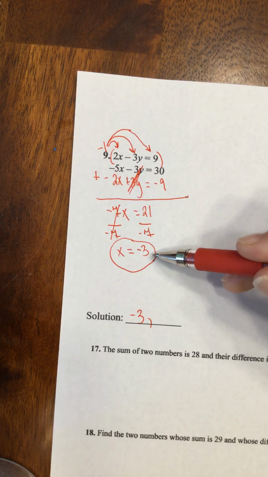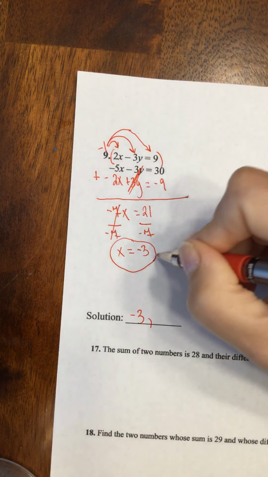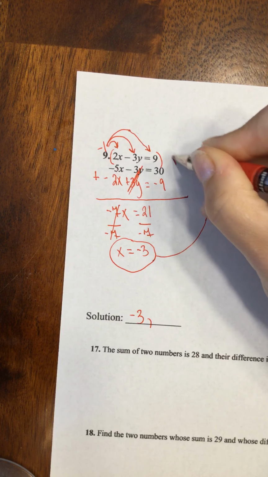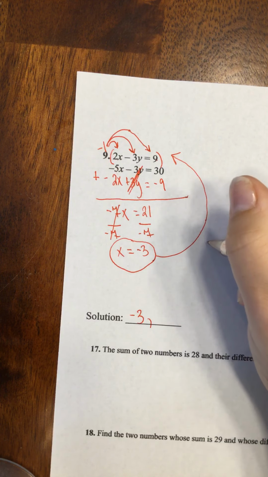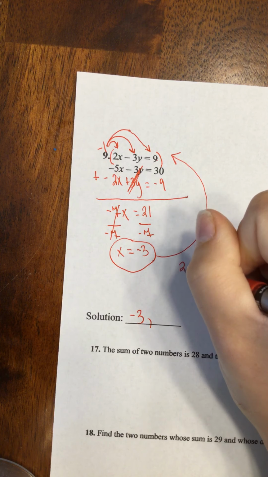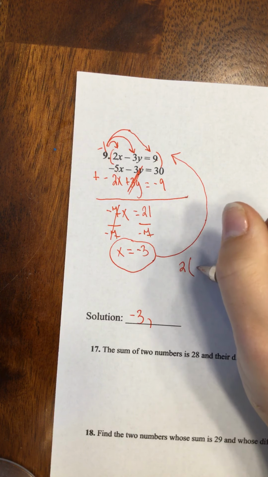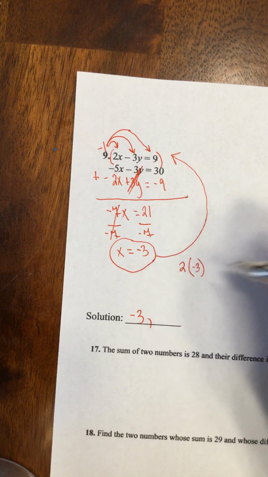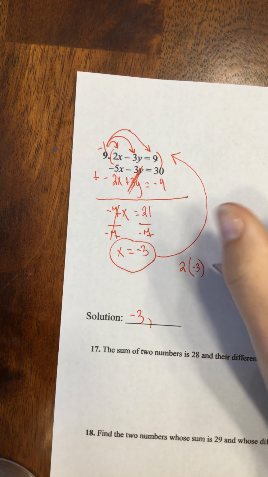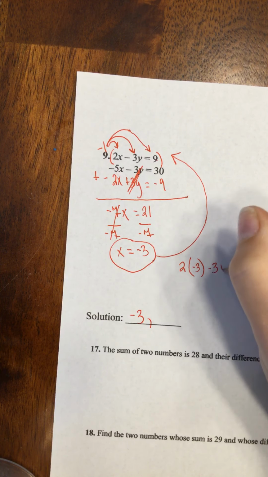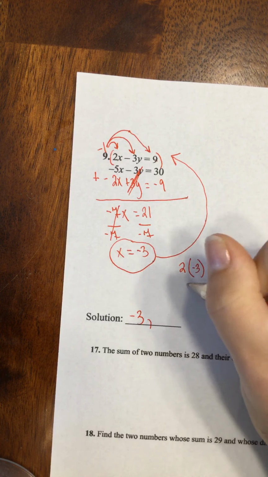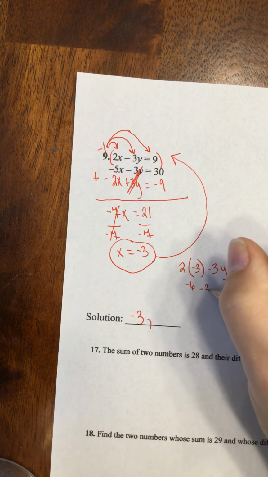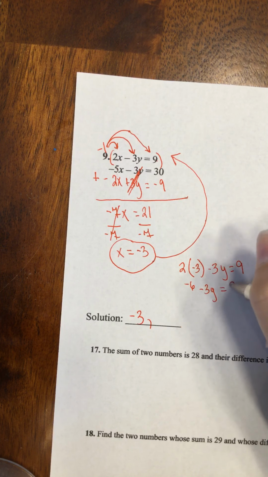Now I need to take that information and plug it back in. So if I go to plug this back in, I'm going to plug it back into the first one. I have 2 parentheses, negative 3 minus 3y equals 9. 2 times negative 3, negative 6 minus 3y equals 9.